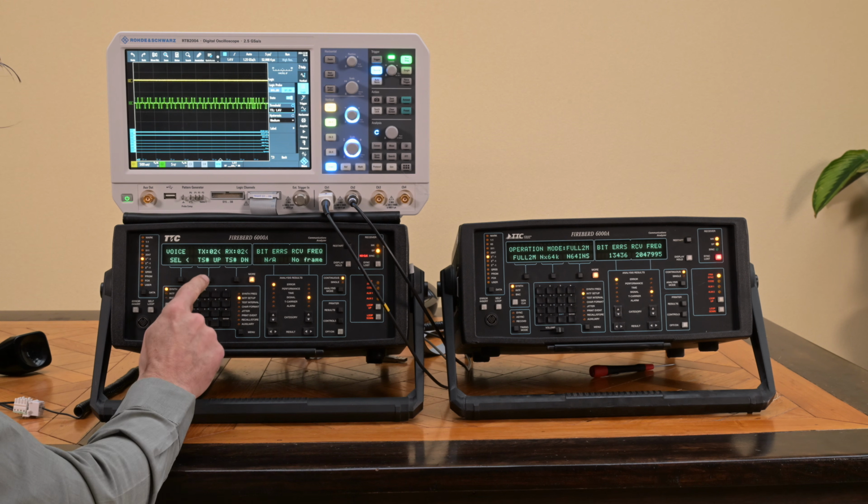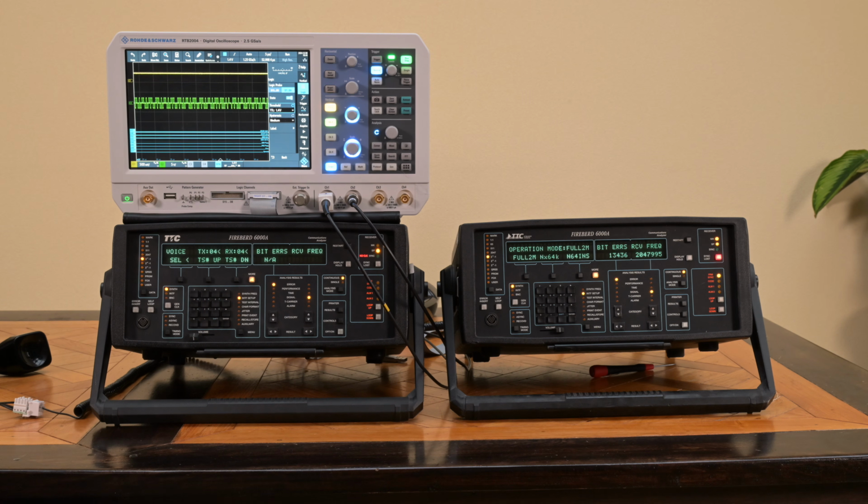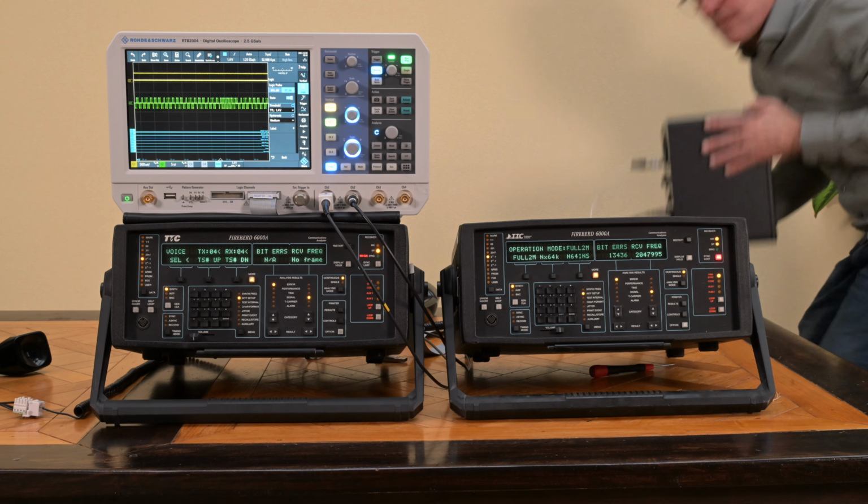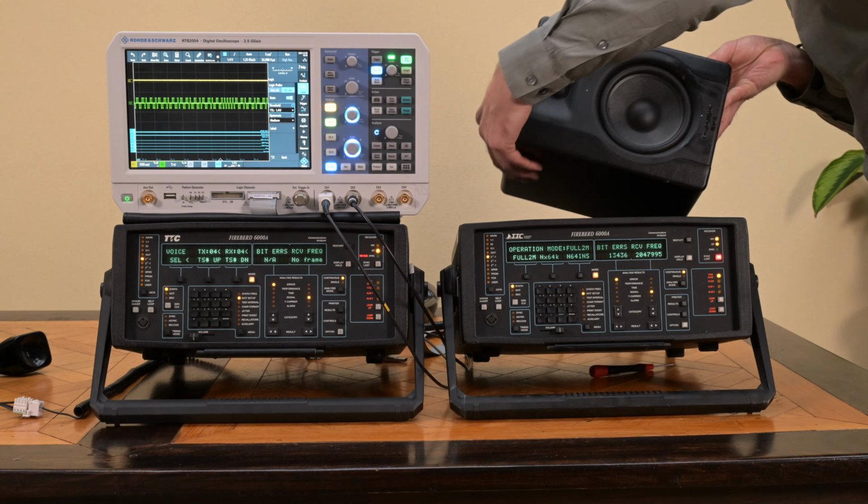I defined that it has to send a signal here at time slot number 4, and I'm interested if the other unit receives that signal. But of course then we should be listening to the signal, so I'm going to need something additional to do that, and I prepared it right over here, a little loudspeaker.